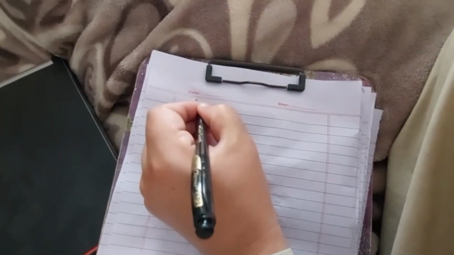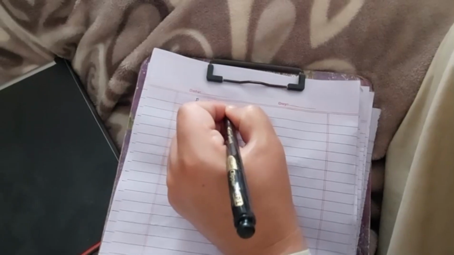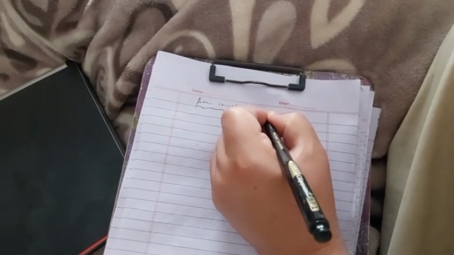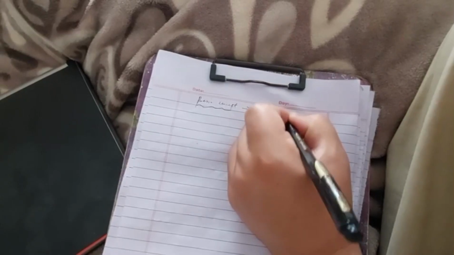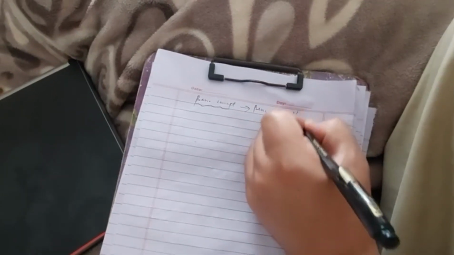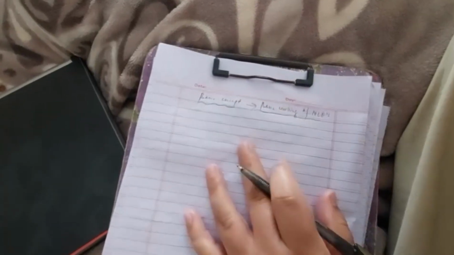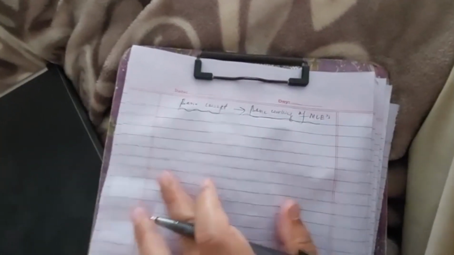Okay, so now going towards the basic concept or understanding the basic working of MLEs. Now we will understand how this method actually works.